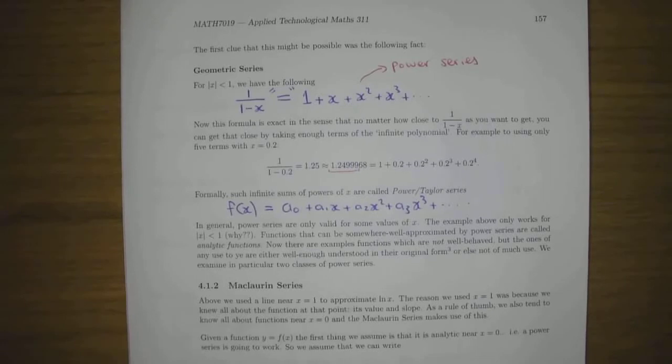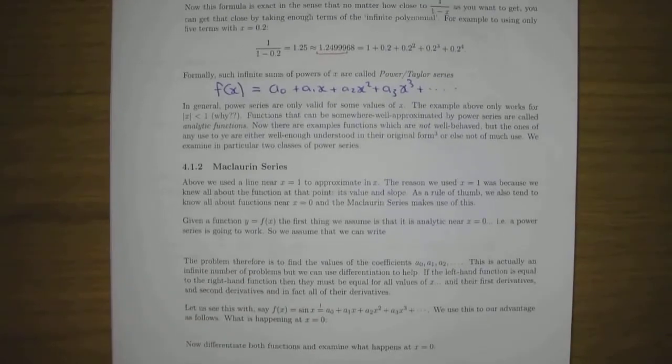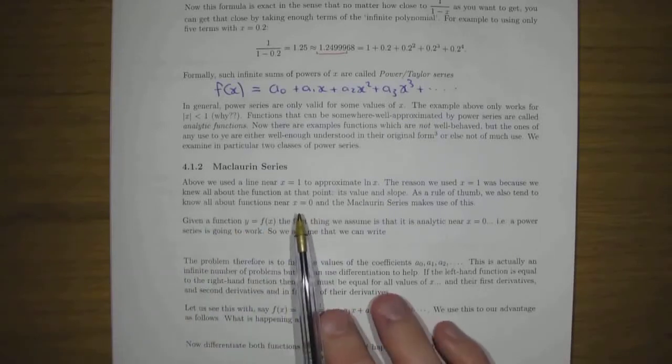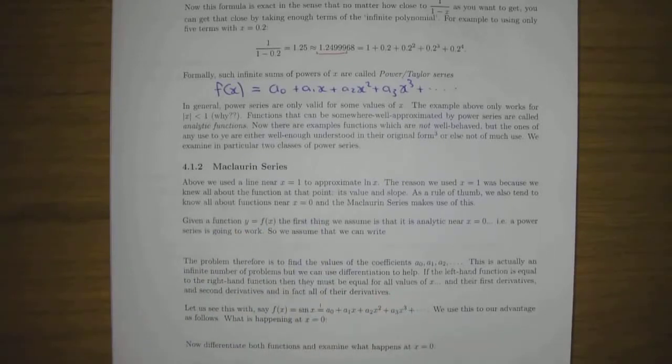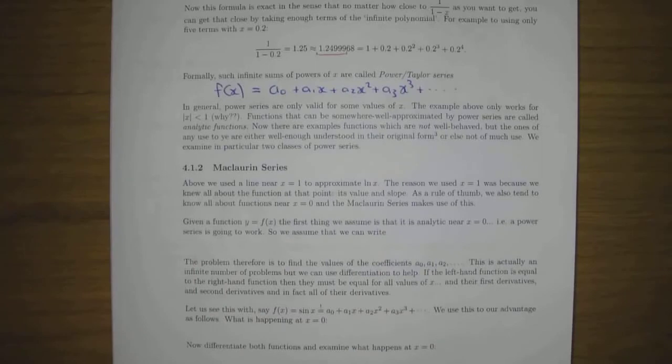So this is about the local functions. So there's stuff that's okay. So above, we used a line near x equal to 1 to approximate log of x. We used x equal to 1 because we knew about the function at that point. We knew that log of 1 was equal to 0. As a rule of thumb, we also tend to know all about functions near x equal to 0. And the Maclaurin series makes use of this.